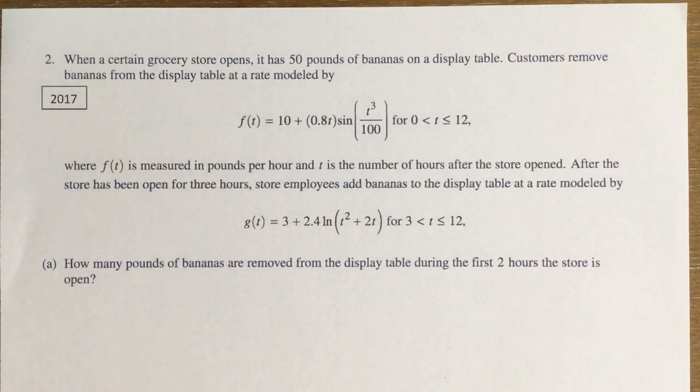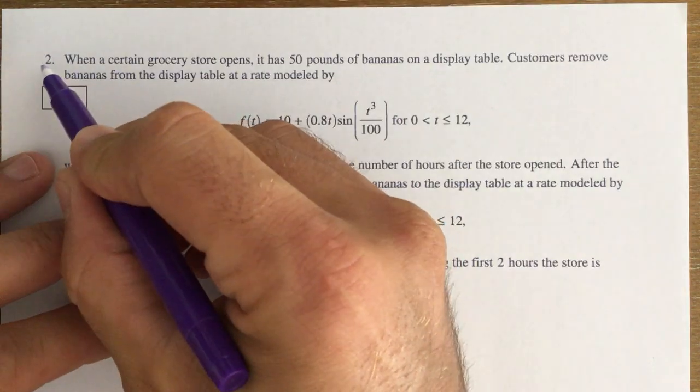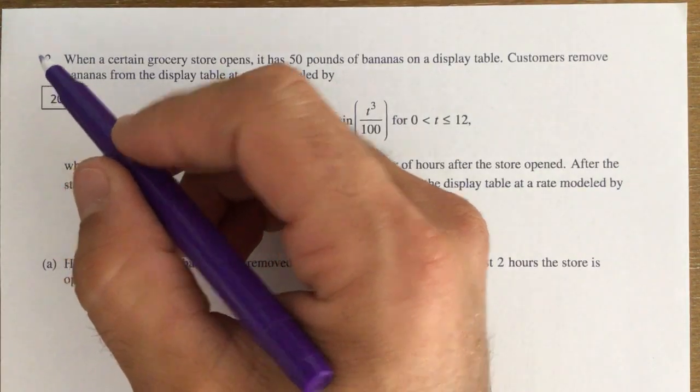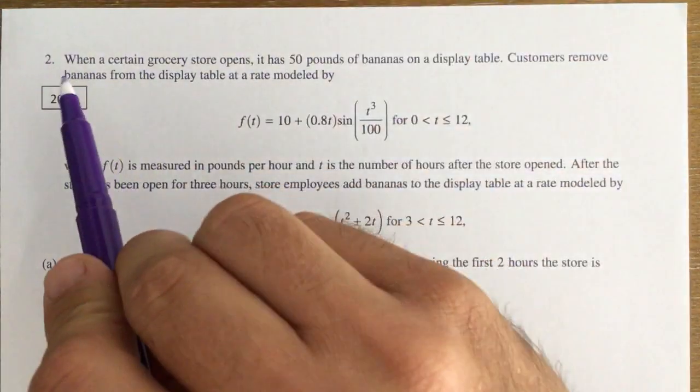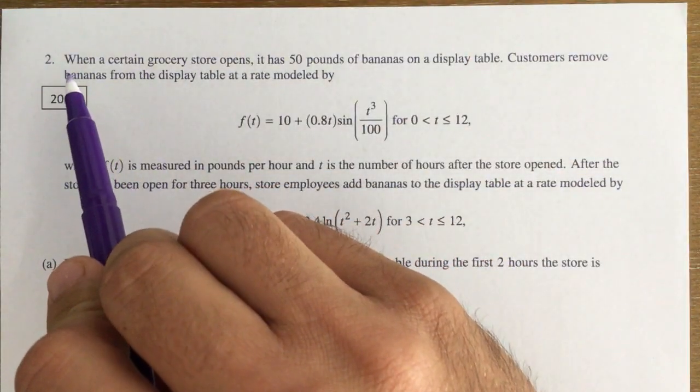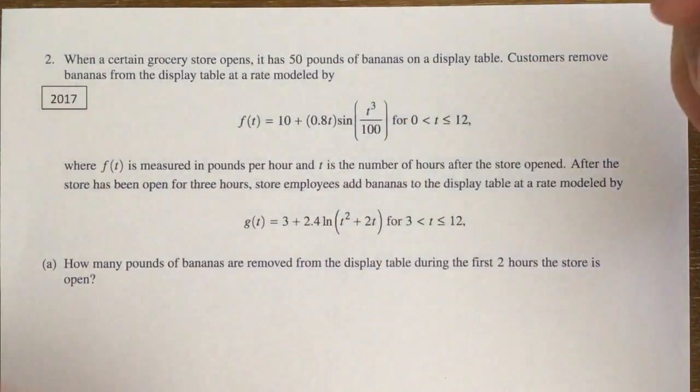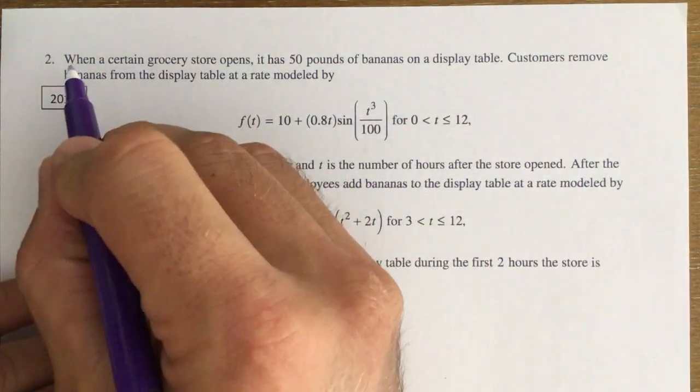So here we have a problem from 2017. It's problem number 2, so it's calculator required. And just by glancing at it, I'm not really sure what kind of problem it is. Let's go ahead and read it. This is going to be a problem for you to try as well, because I've already given you 2 videos.